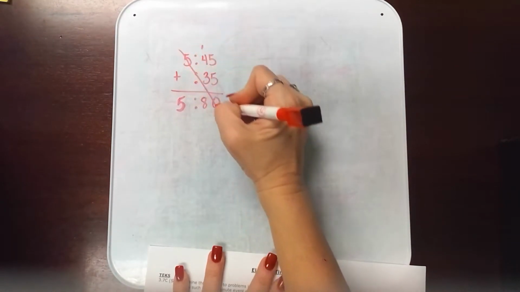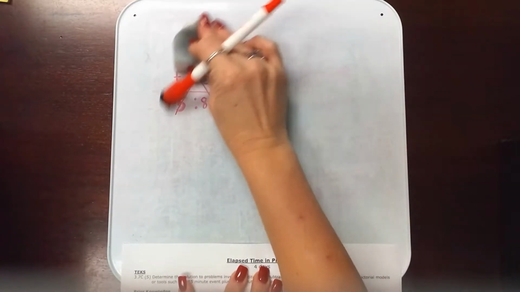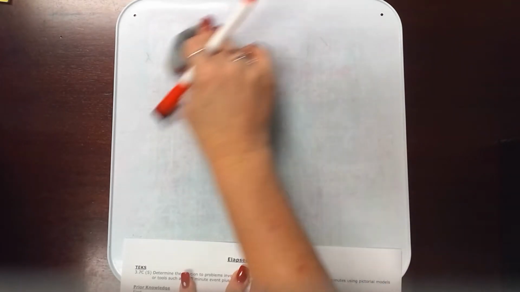We never, even in fourth grade, teach students to add or subtract time by lining them up just like that, okay?